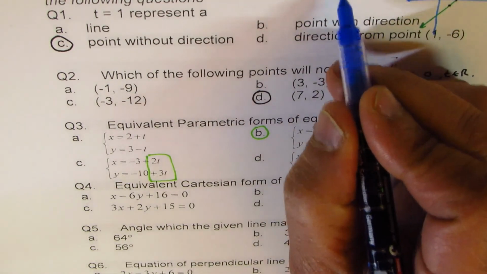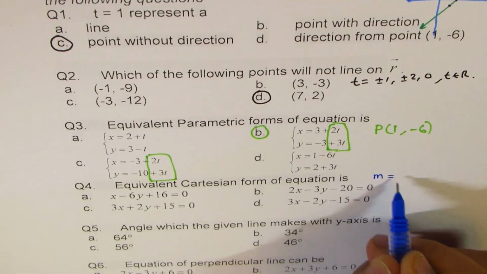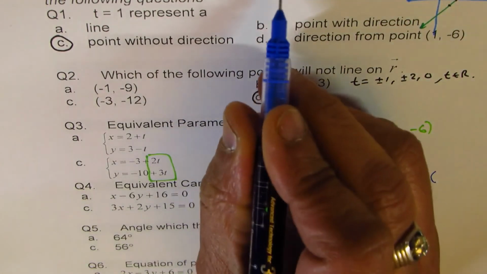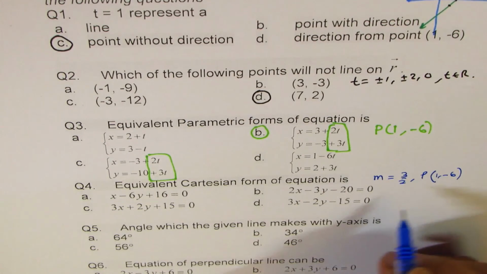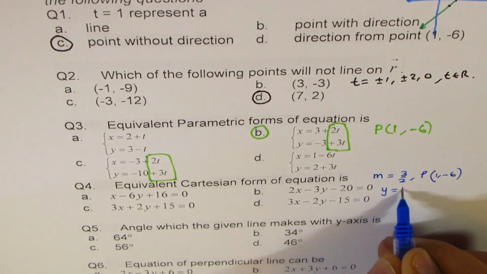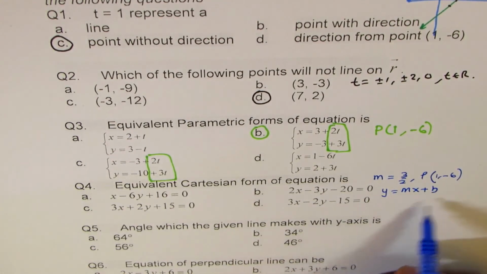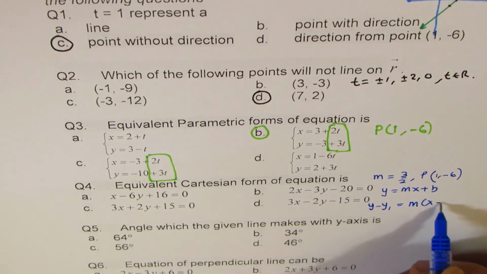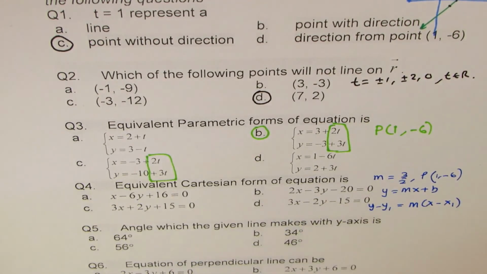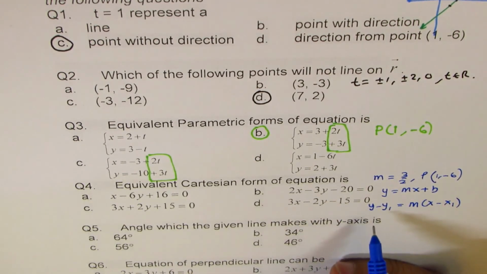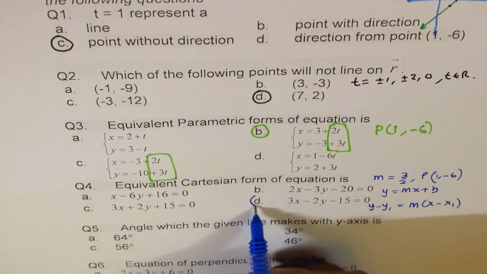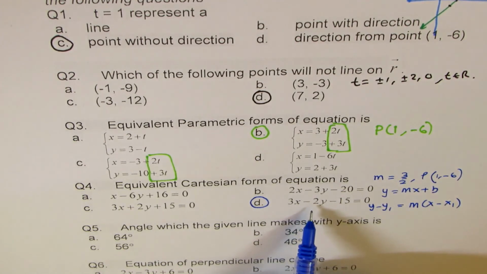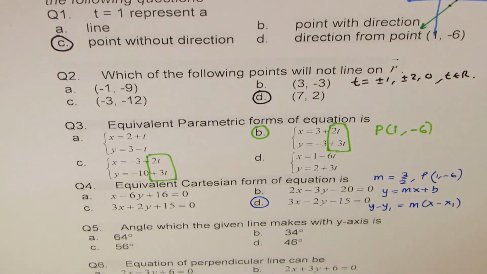So the method adopted was to find slope m, which will be 3 over 2, and use the point P, which is (1, -6), to find the equation of the form y equals mx plus b. You could actually do y minus y1 equals m times (x minus x1) to get your standard form, correct? And when we did this, we found that option D was the right option.